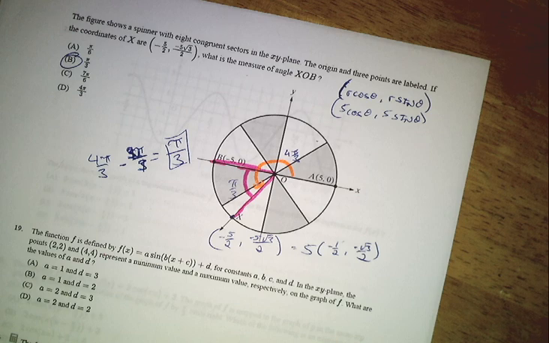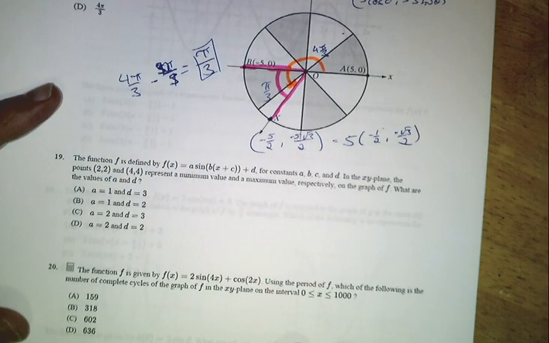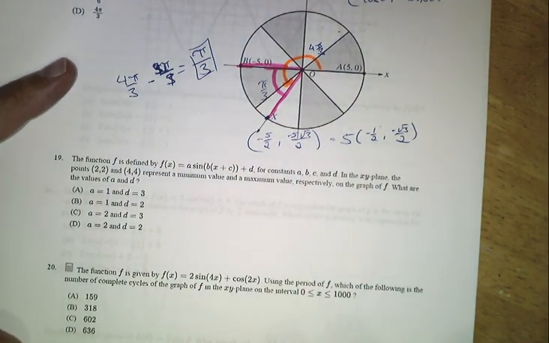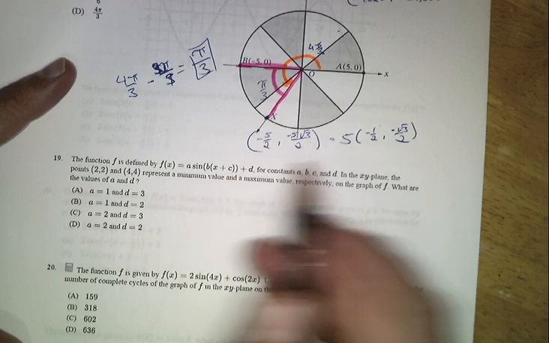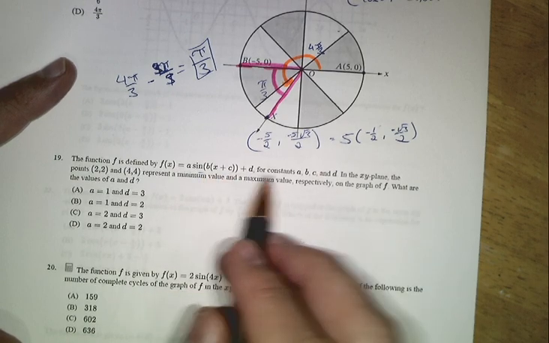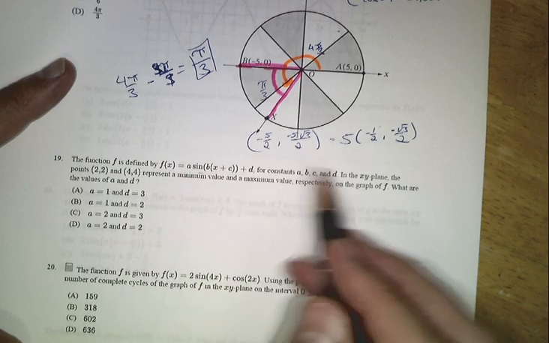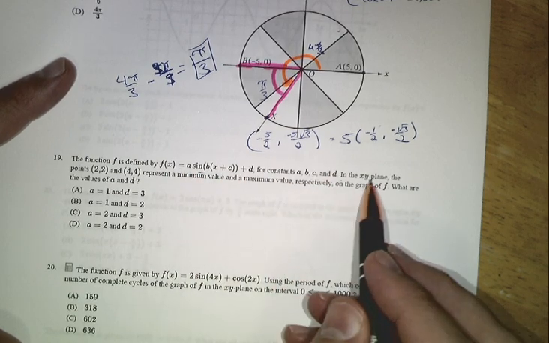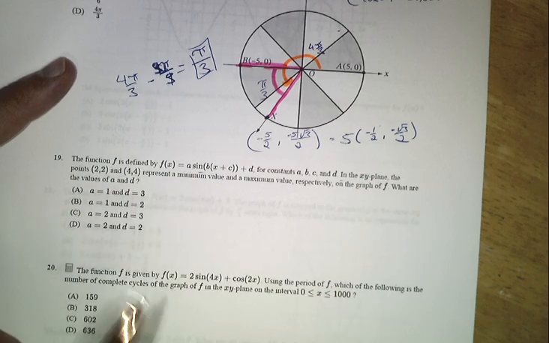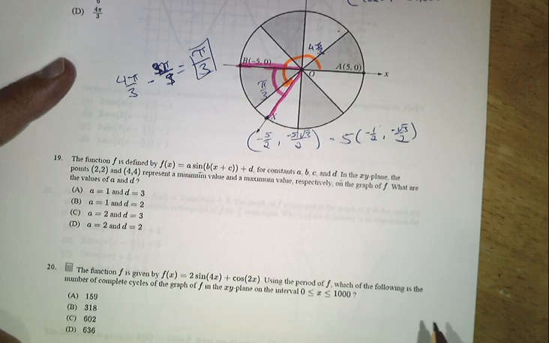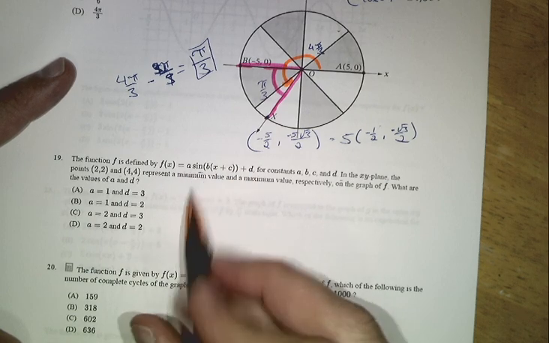Number 19. The function f is defined by f of x equals a sine, yep, that's the whole transformation form, the standard form, for constants a, b, c, and d. In the xy plane, the points (2, 2) and (4, 4) represent a minimum and maximum value on the graph. What are the values of a and d?